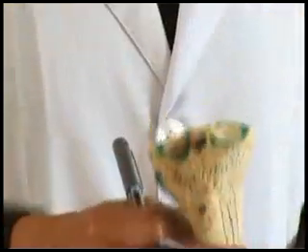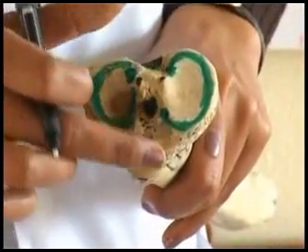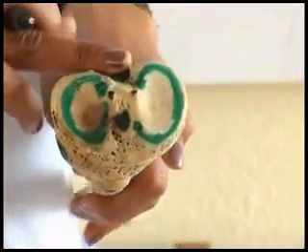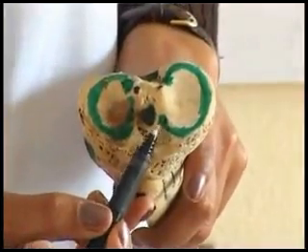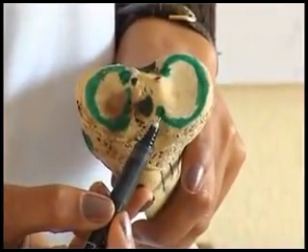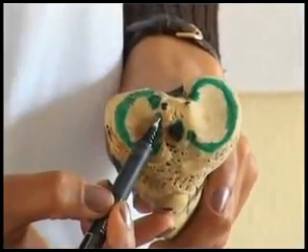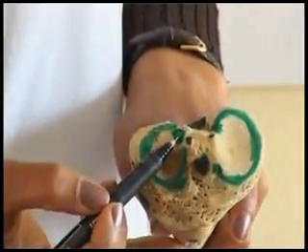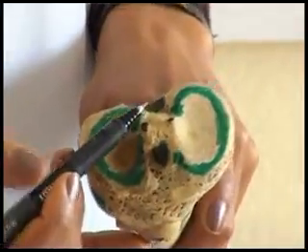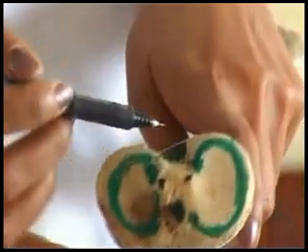Attachments on the upper end of the tibia. The intercondylar area, from anterior to posterior side, gives attachments to the following structures. First, the anterior end of the medial meniscus, the anterior cruciate ligament, the anterior end of the lateral meniscus, the posterior end of the lateral meniscus, the posterior end of the medial meniscus, and lastly the posterior cruciate ligament.